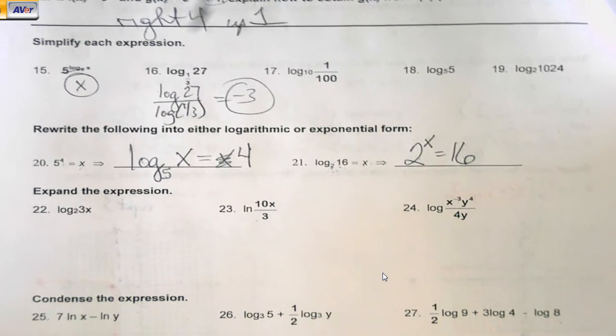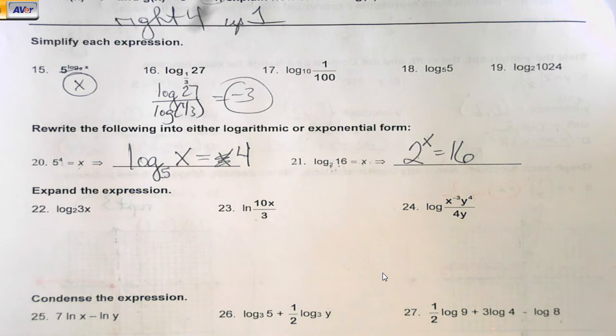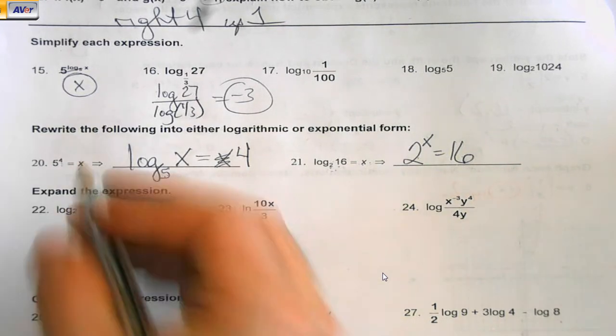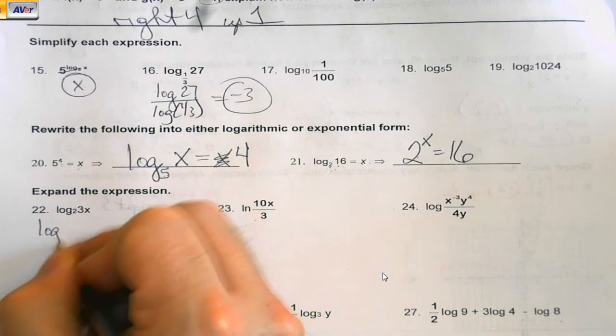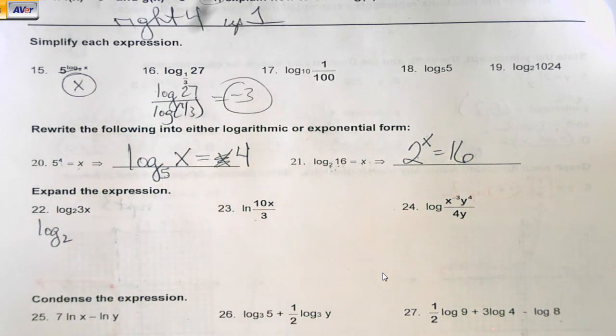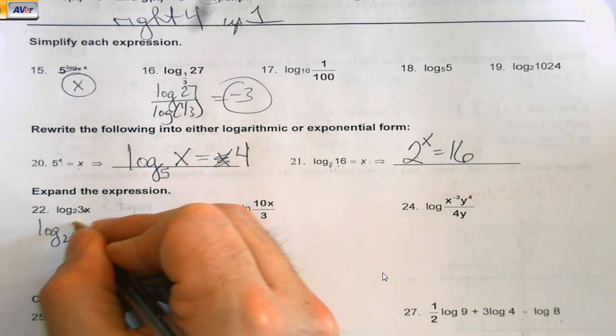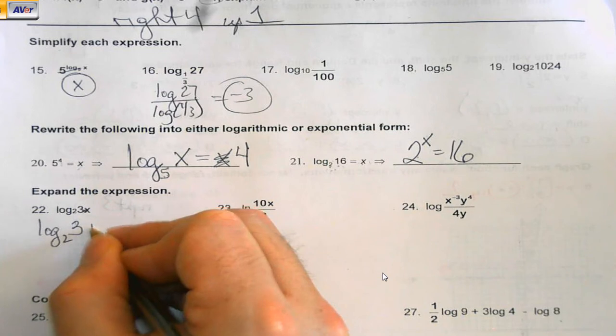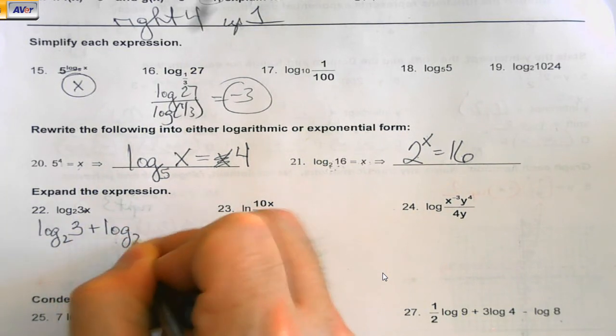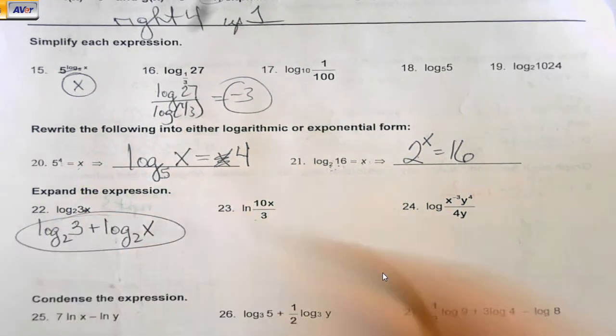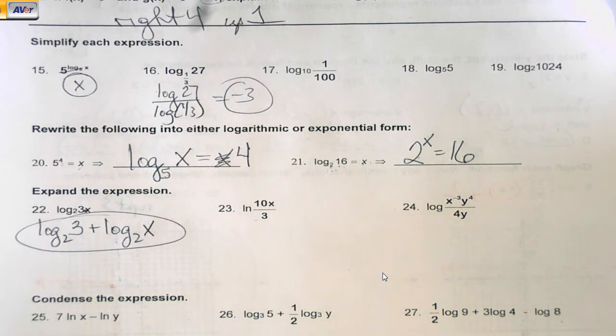Okay, expanding and condensing. At this point, you should have so many notes on your worksheets, I shouldn't even have to talk to you about this. But again, I've got the note off on the sideboard if you need it, so I'm not going to write it here. So here, I look first when I'm expanding. Do I see any quotients? Nope. Don't see any divide. Do I see any products? I do. 3 times x. So where that little multiplication dot would be is where my plus is going to go. I don't have any exponents, so I don't have any power, so I'm done.